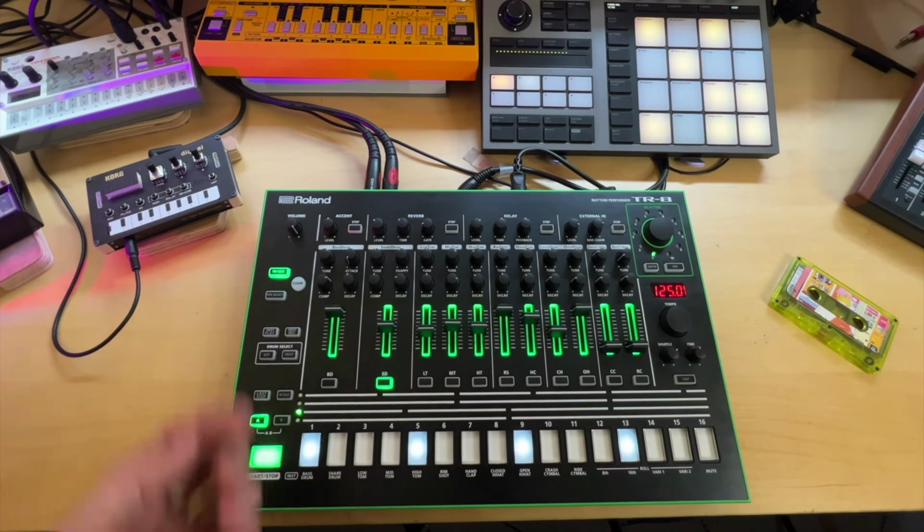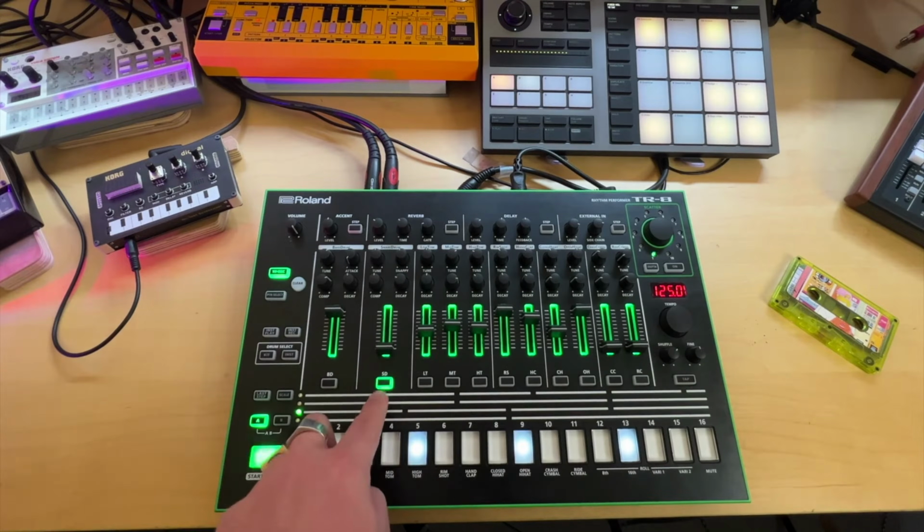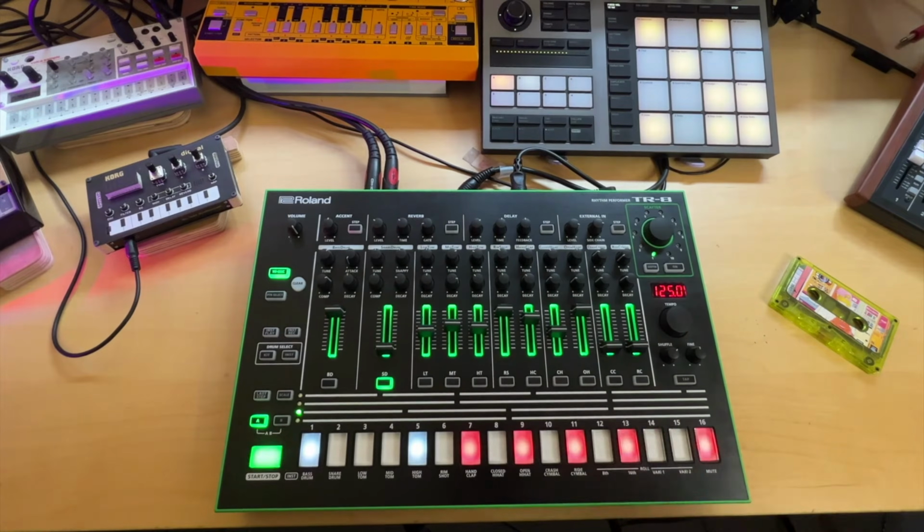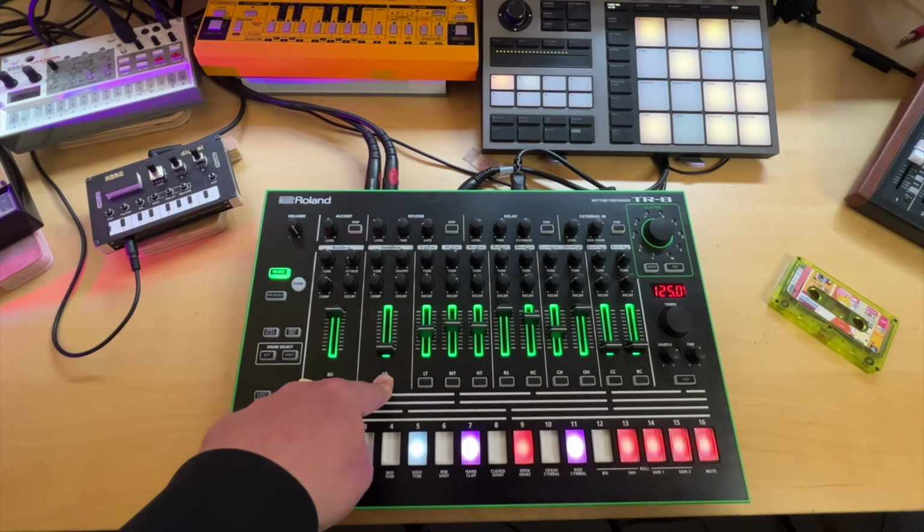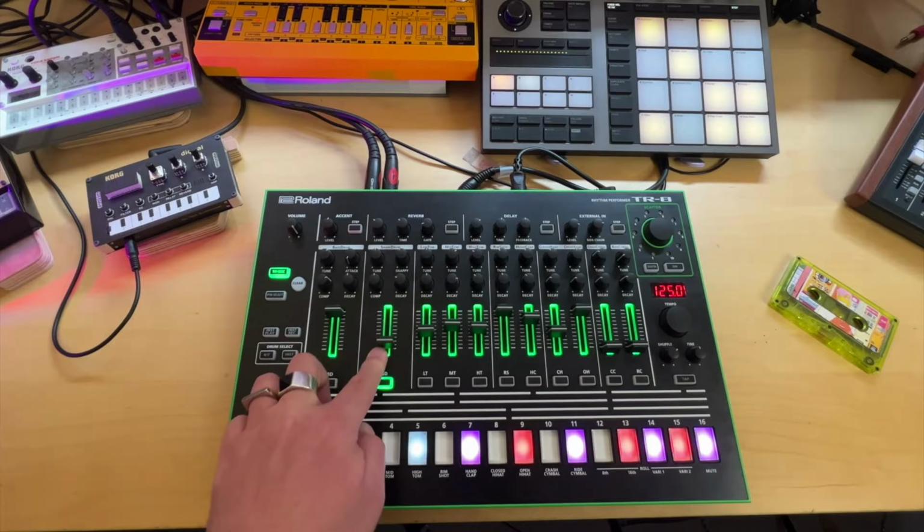Let's go to the snares. SD for snare drum. Let's punch in a few here. And let's change the velocities of a few. Turn the volume up.